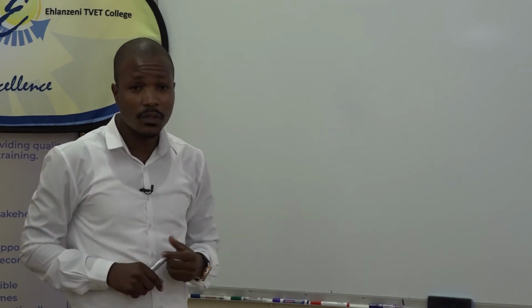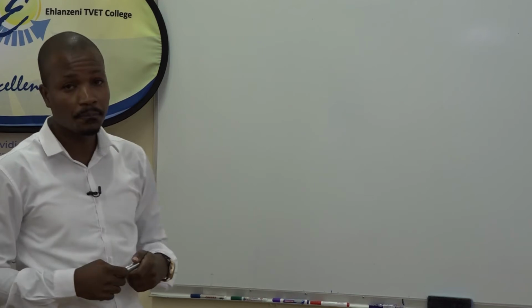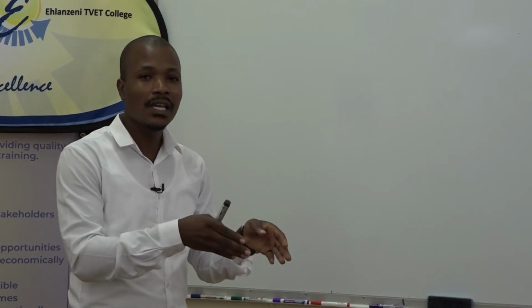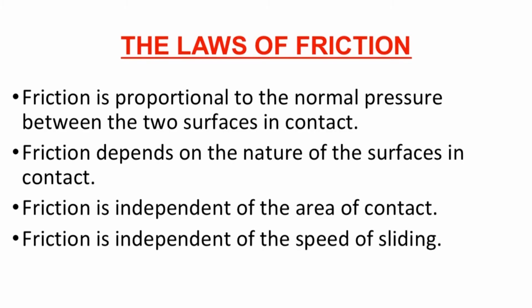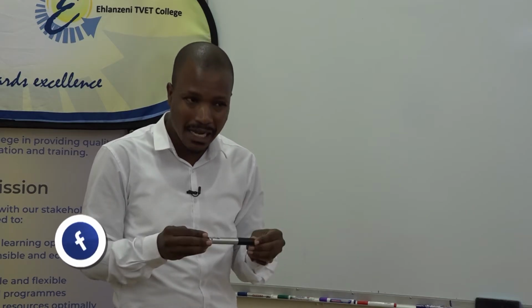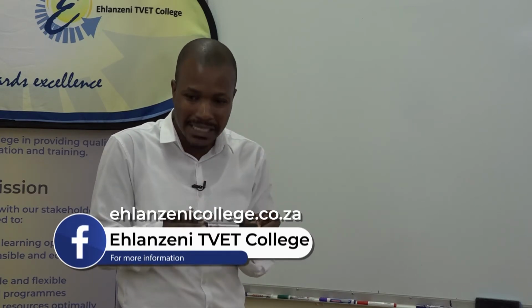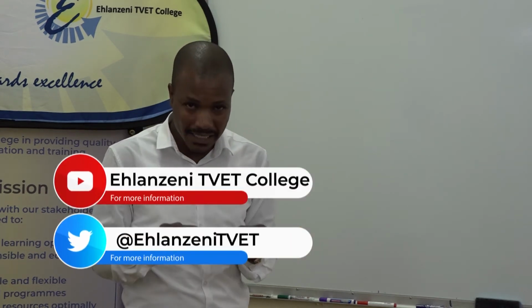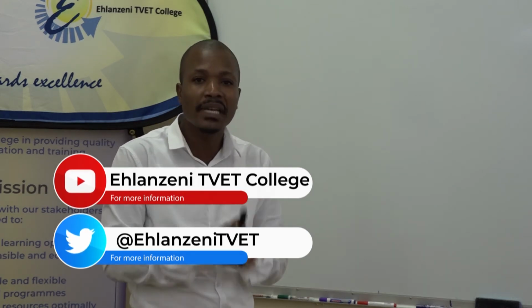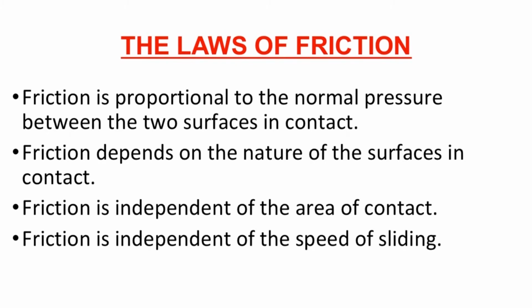This means that friction on its own has its own laws. These are the laws of friction. They indicate whether friction depends on any surface, mass of an object, surface area, or the pressure of that particular object. The first law of friction states that friction is proportional to the normal pressure between the two surfaces which are in contact. What does this mean? If an object possesses greater mass, it means that the pressure that it exerts on the ground is more. So the bigger the pressure, the bigger the friction. If this object is lighter, then we are going to have less friction because the pressure exerted on the ground is less. Friction depends on the nature of the surface in contact.